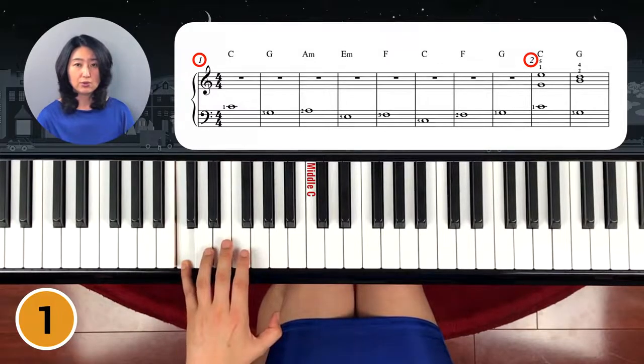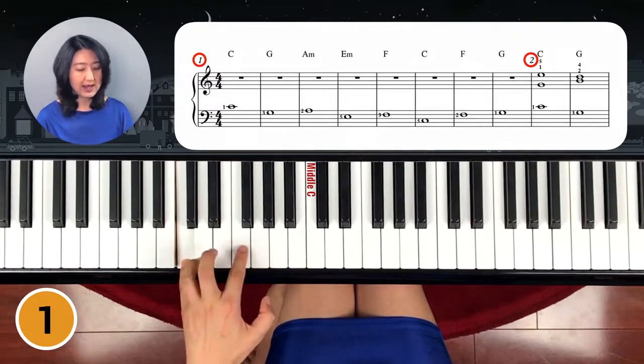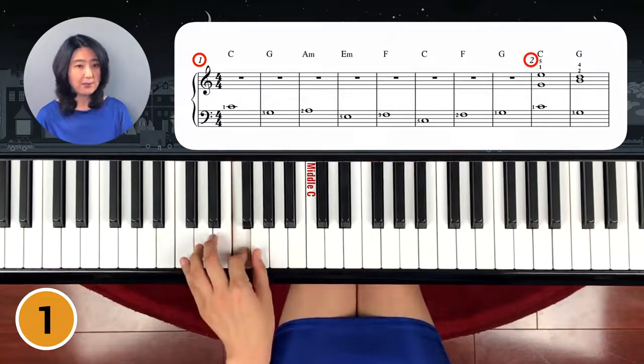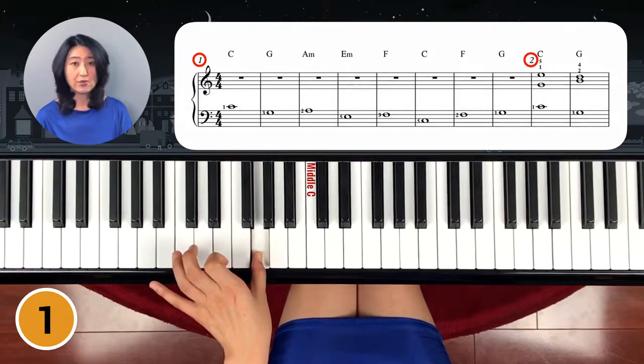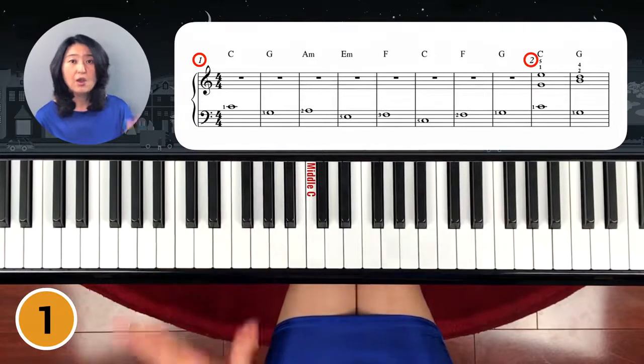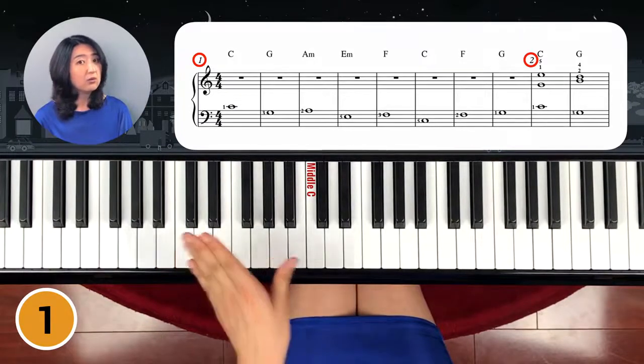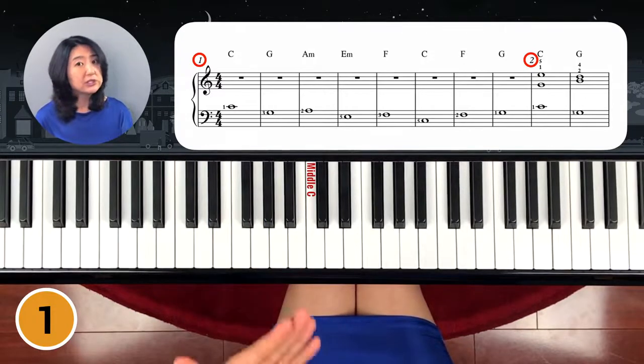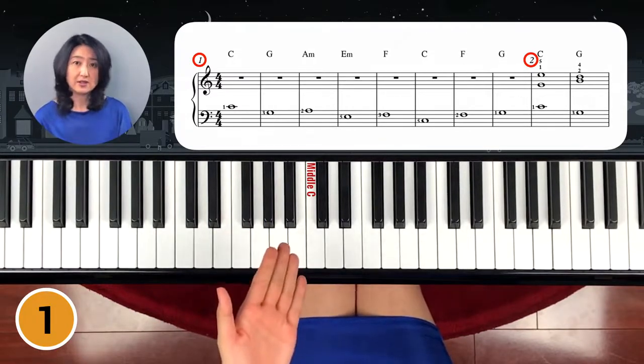1, 2, 3, 4, and F. 1, 2, 3, 4. Step up. 2, 3, 4. So this first pattern will be repeated 3 times. So you really need to remember the fingerings.